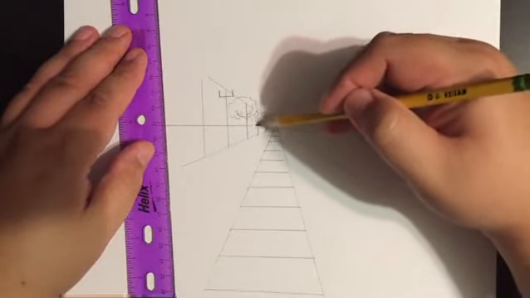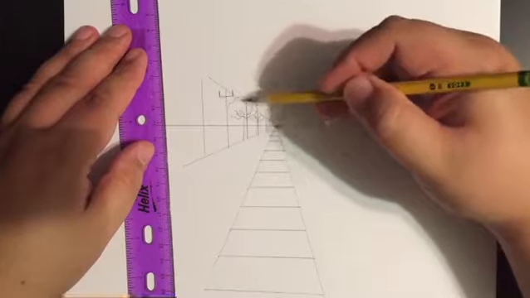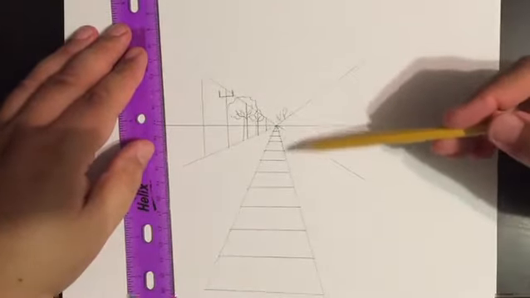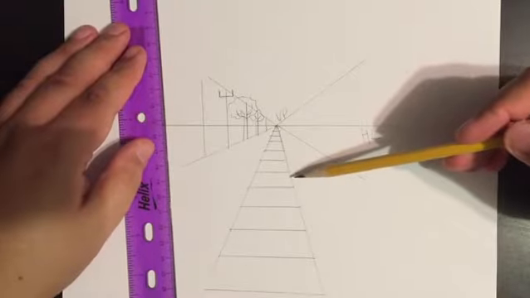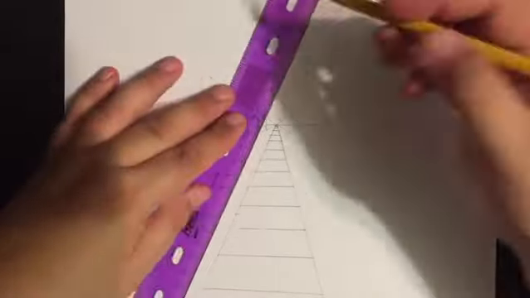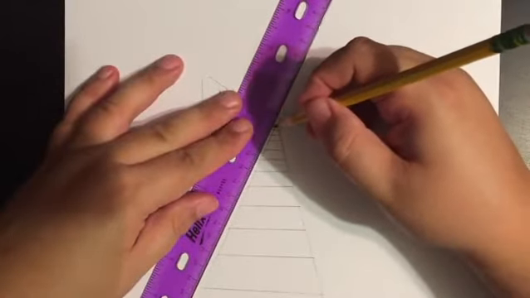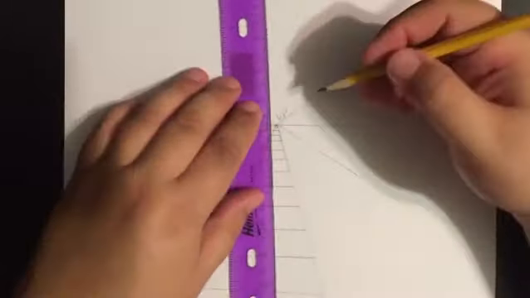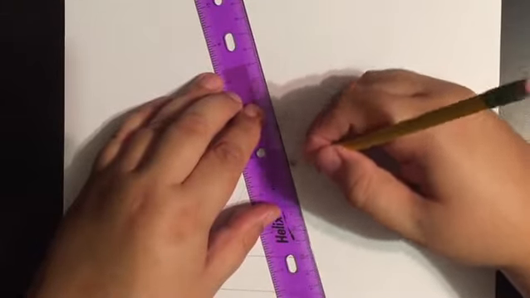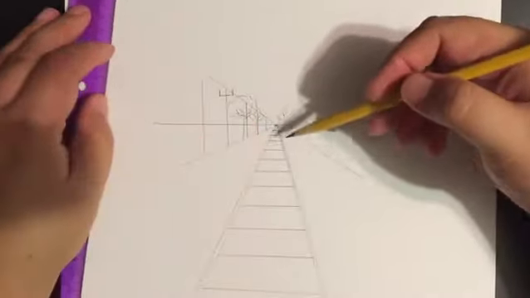And they all eventually get smaller as they recede in the distance. Okay? But these lines don't really ever touch, okay? They just look like they do. If railroad tracks, for example, ever touched like that for real, then the train would derail, which would be a bad thing.